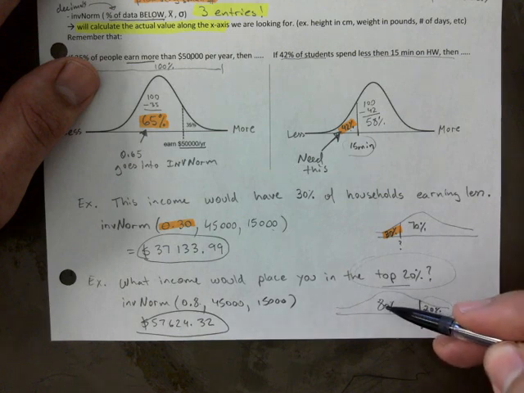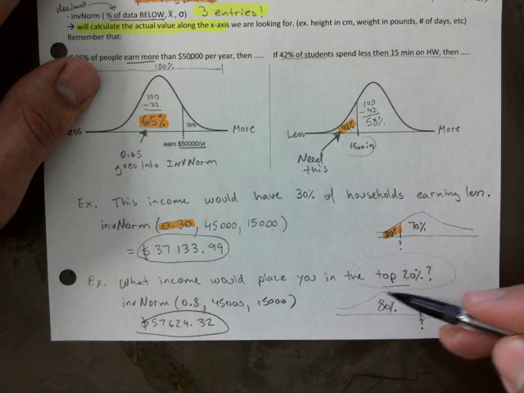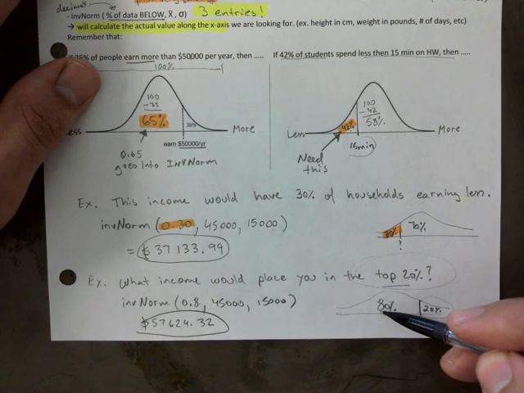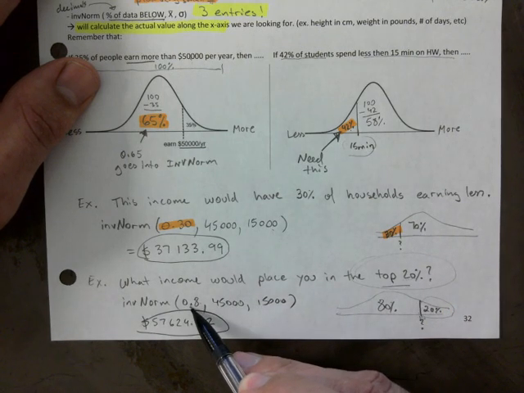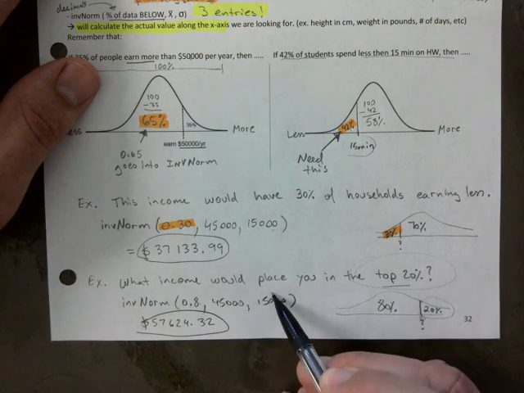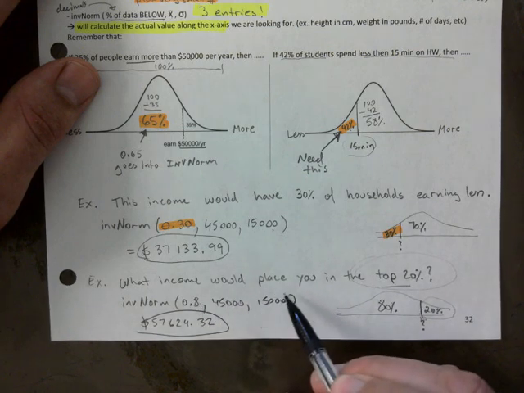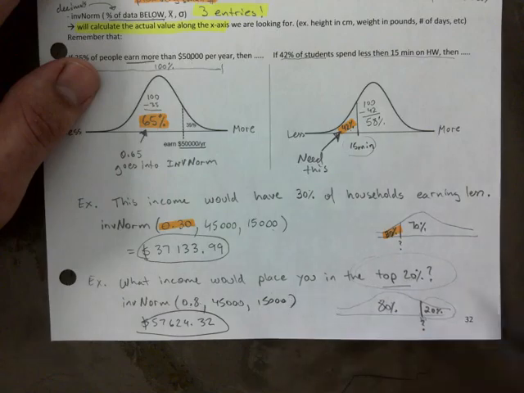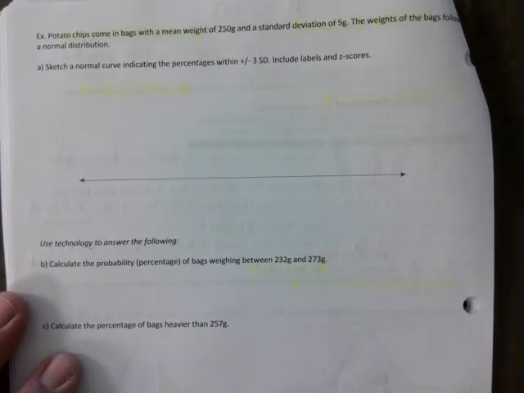We figured out the left, right? Knowing that it's always 100% under the curve. And that is what we put in here. And then followed by mean and standard deviation. So inverse norm only needs 3 values, okay? So there's that. So let's keep going. And I did ask you to draw your curve. But this curve, I only wanted you to have for reference purposes. Okay? I didn't want you to use it to answer. I wanted you to use inverse norm.